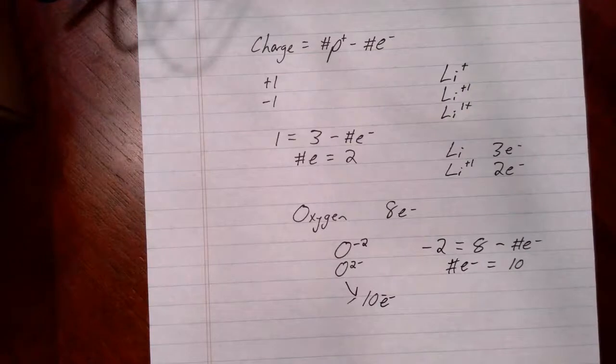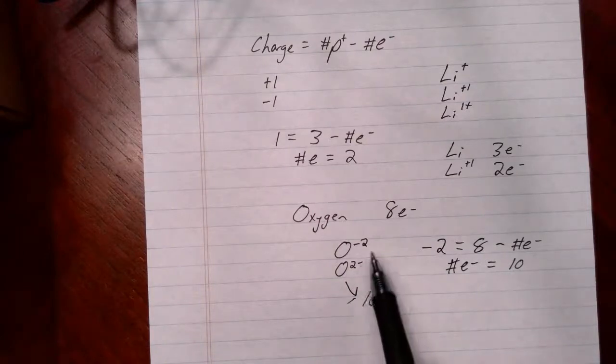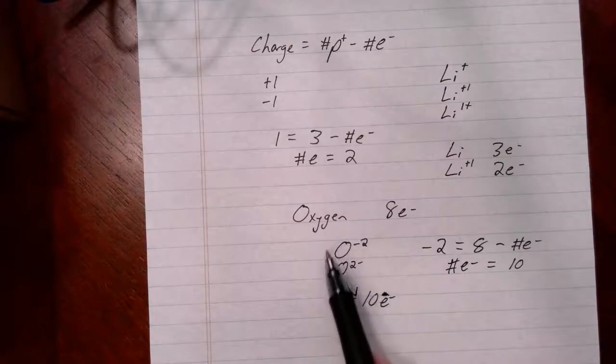Okay. So hopefully not too difficult. If you get confused about that, just stop and think. Okay, for an element or an atom to be negative, it has to have more negative charges than it has positive charges. They can't cancel each other out. So I have to have more electrons than I have protons. So when you get done, just double check yourself. This oxygen atom had an overall negative charge.